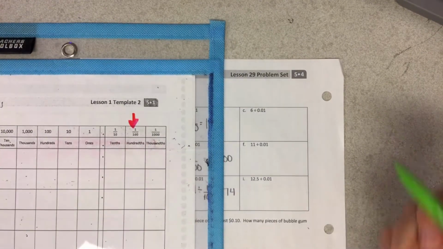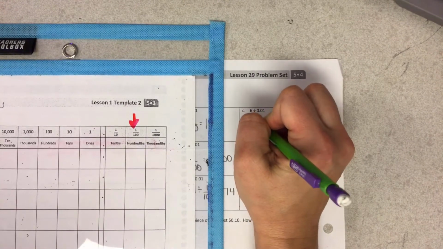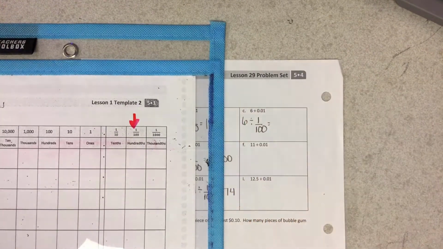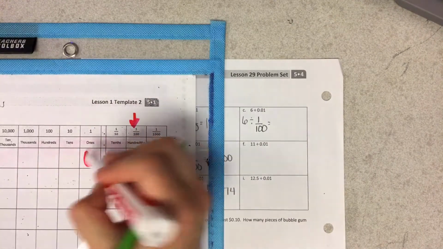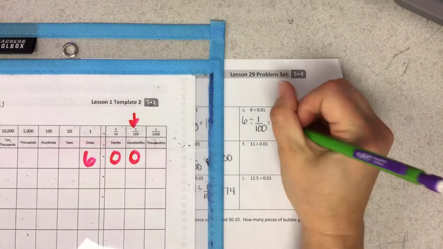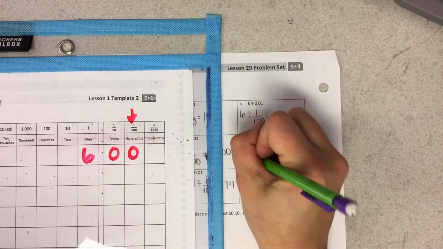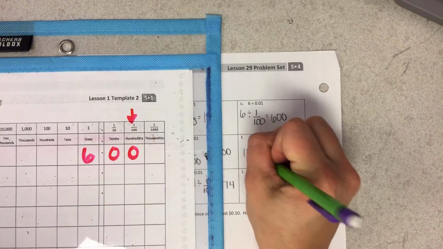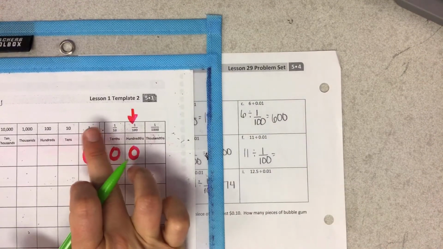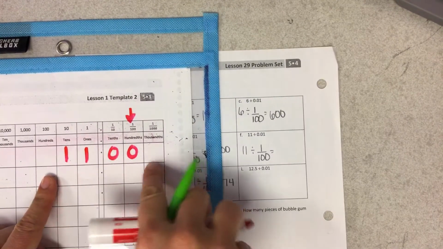Okay, so this one is still hundredths, so I'm going to take 6 and divide it by 1/100. And when I put my 6 in here, I want to make sure that I'm dividing them into that hundredths. So how many hundredths do I have? I have 600. Okay, I've got 11, and I'm dividing it by 1/100. Okay, so I'm going to go ahead and put 11. How many hundredths do you have?